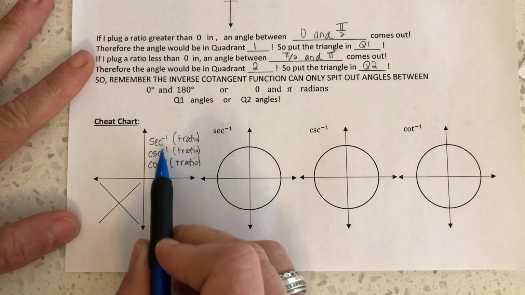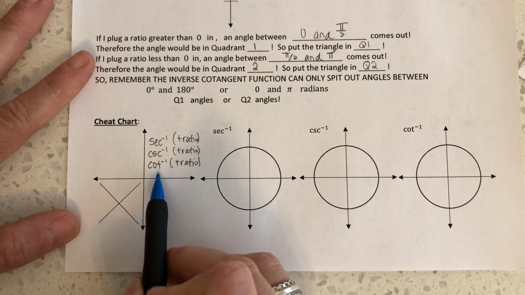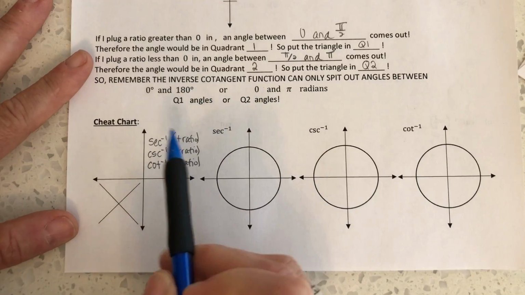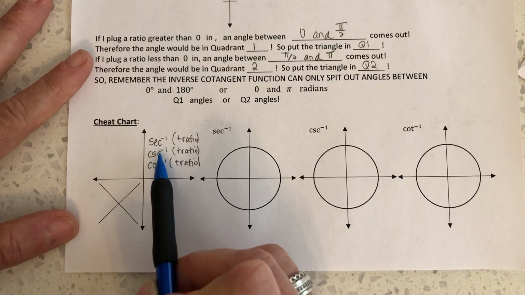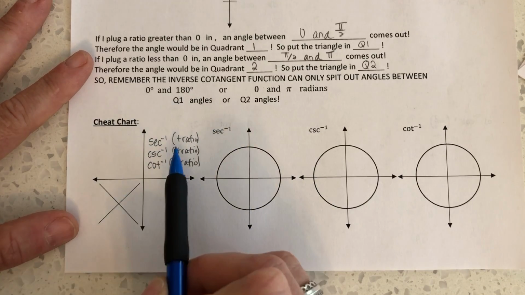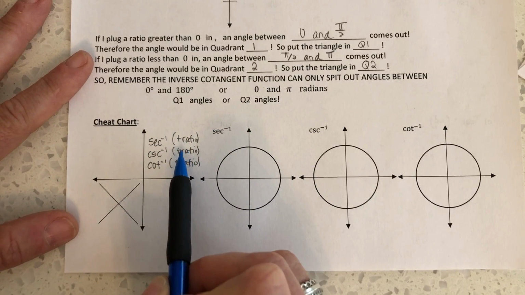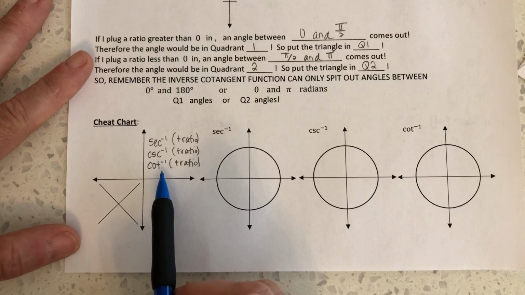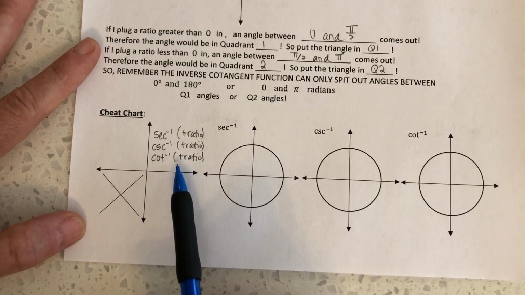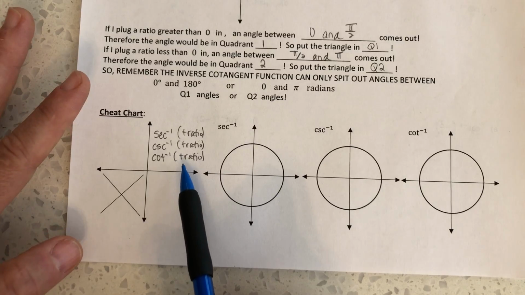Now remember, the secant and the cosecant, their inverses, you have to plug ratios that are bigger than 1 or less than negative 1 into them, right? Those are the ratios that survive the cut of their graph. But the inverse cotangent, he has no bad ratios. So you can plug any positive ratio in and you'll be fine. It'll be a quadrant 1 angle.